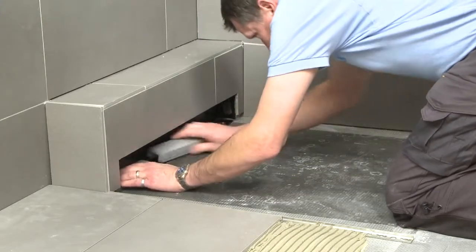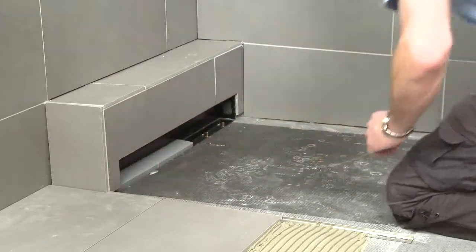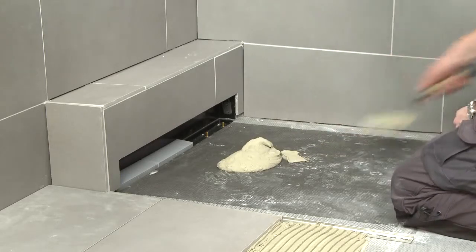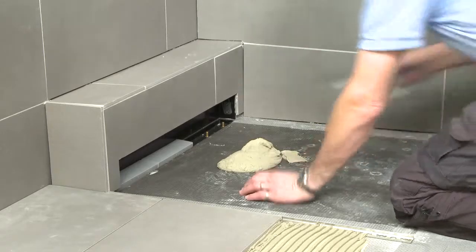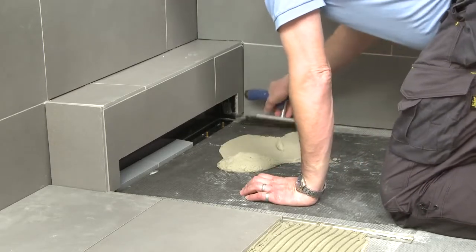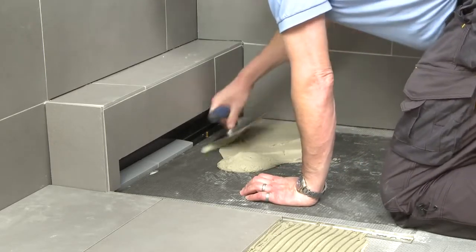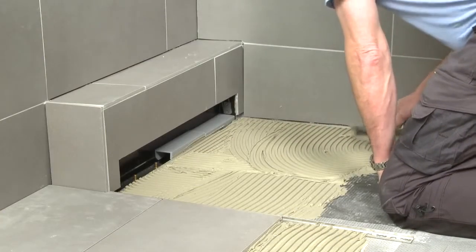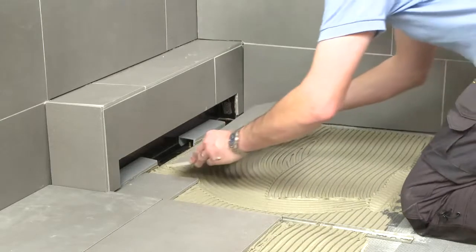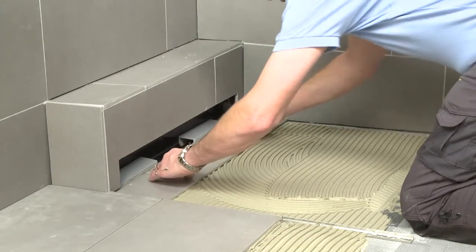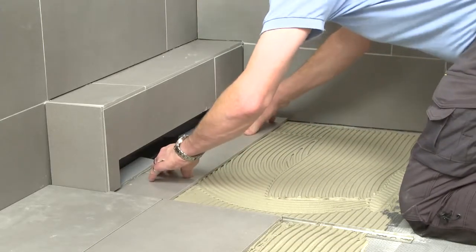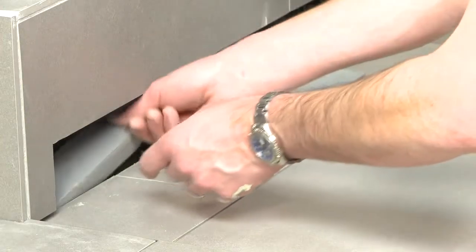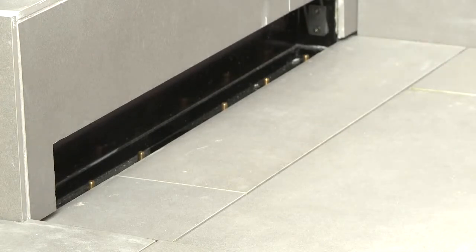It is important that tile stop bars are installed into the grooves when tiling the Riolito floor element. The tile stop bars can be removed once the tile adhesive has hardened.